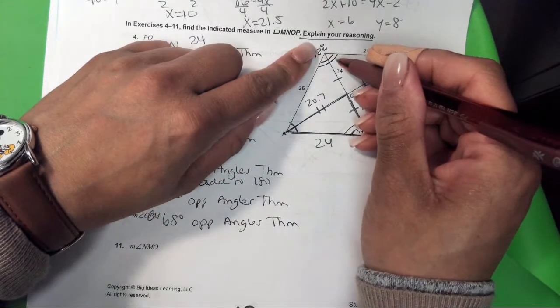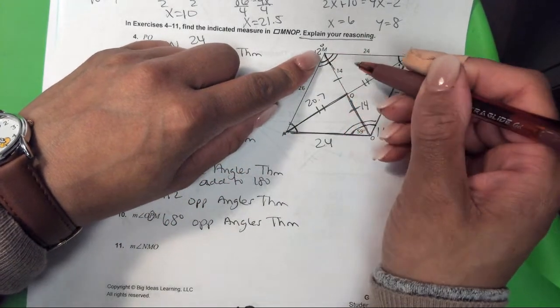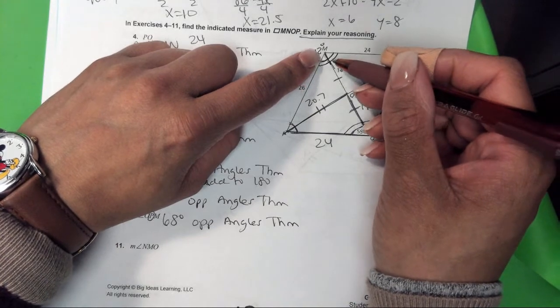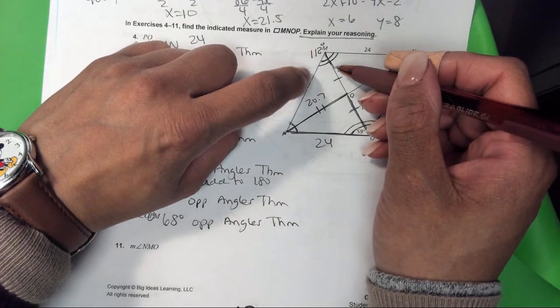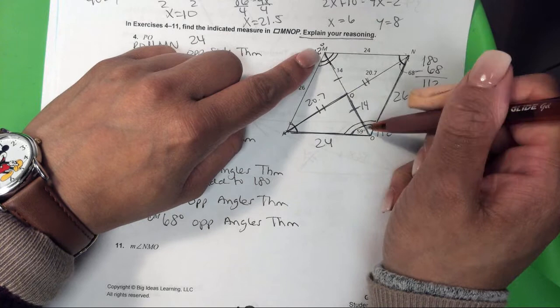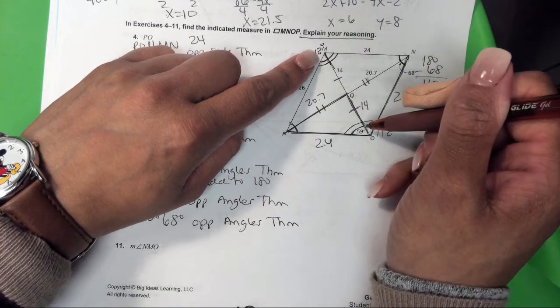So it's asking only for this part. Now note, these are not necessarily half. It doesn't mean these two are congruent to each other. It doesn't bisect the angle, it just bisects the diagonal, so the side.